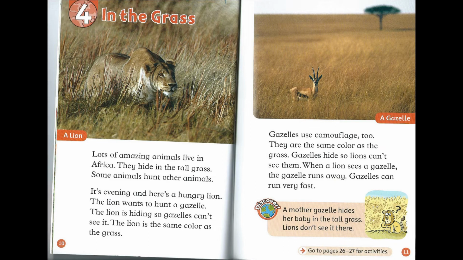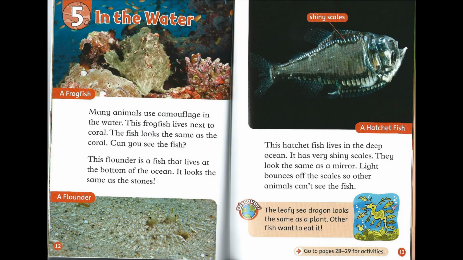Chapter 5. In the Water. Many animals use camouflage in the water. This frogfish lives next to coral. The fish looks the same as the coral. Can you see the fish? This flounder is a fish that lives at the bottom of the ocean. It looks the same as the stones.